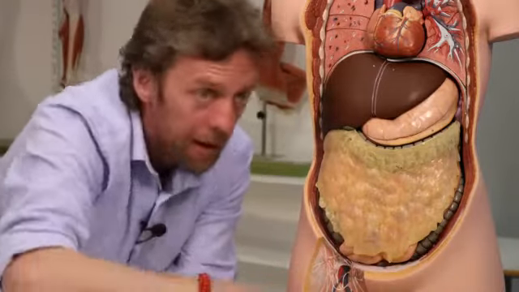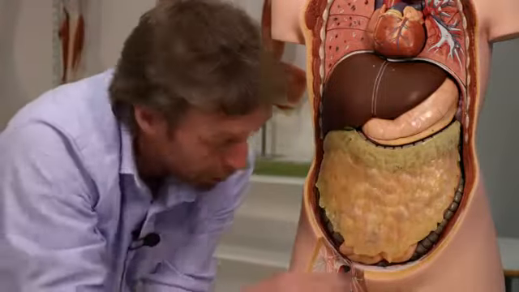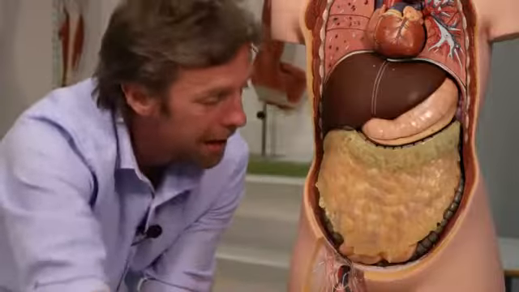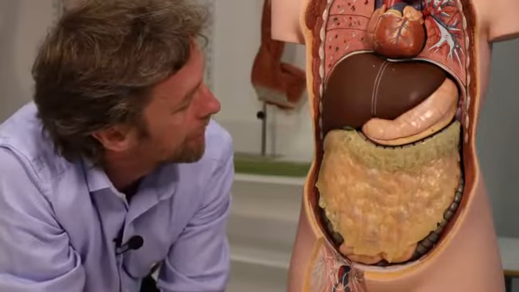And of course, when women get pregnant and the uterus becomes enlarged, or even when your bladder fills with urine and that becomes enlarged, those push from the pelvis up into the abdomen. So there's a bit of interplay between the abdomen and the pelvis.